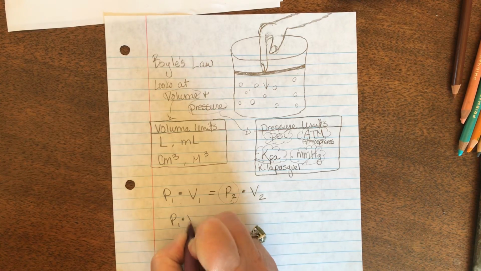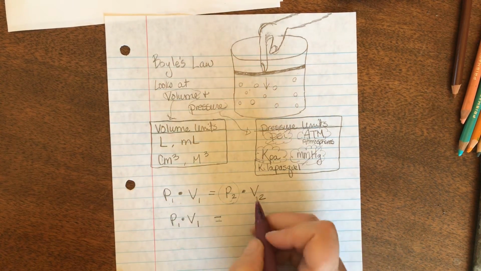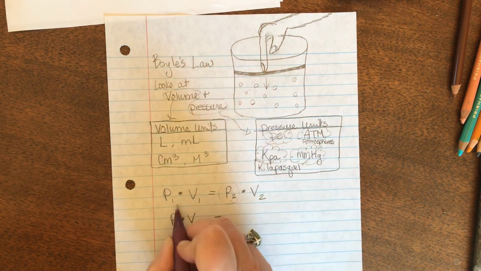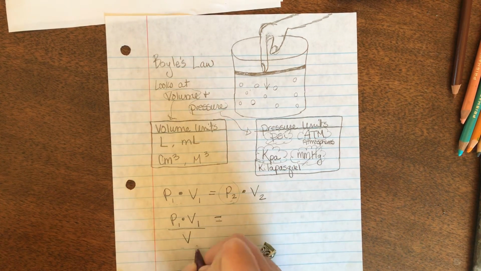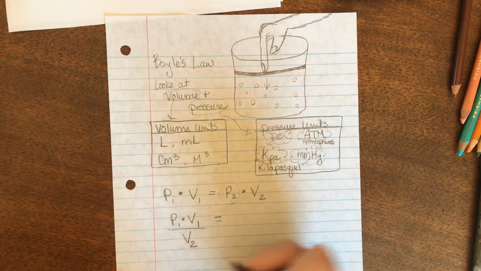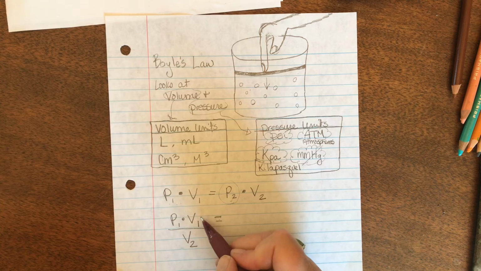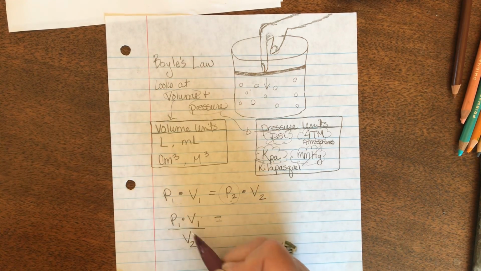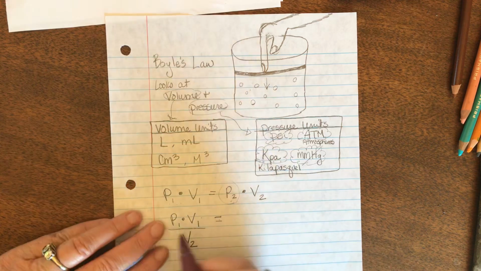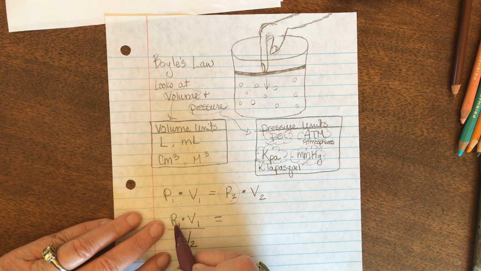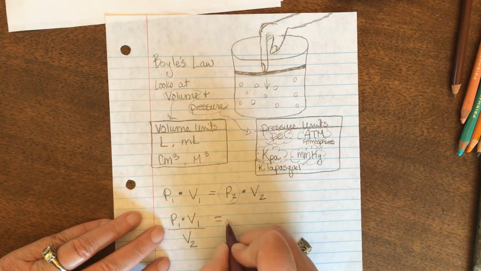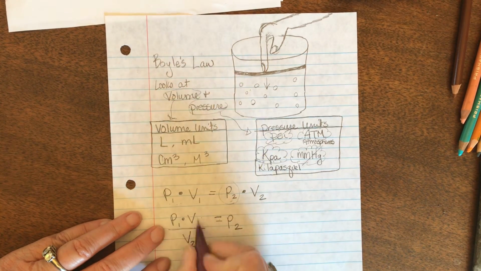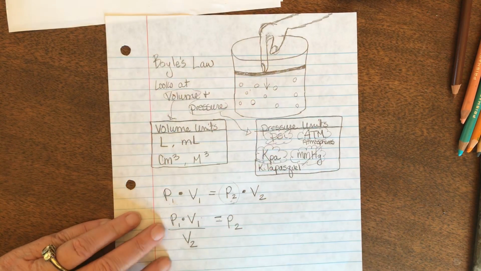So I'll have P1 times V1. And then this V2 here, if I move this over to this side, I'm going to need to move it down into the denominator. Remember, numerator is what you call the region on top of the fraction, and the denominator is what's on the bottom. So if I take out my calculator, oh well, first I need to plug in some numbers, but if I do that, then I should be able to solve for the answer.